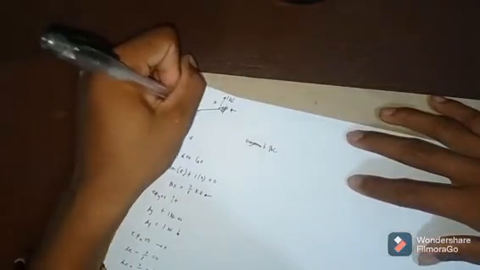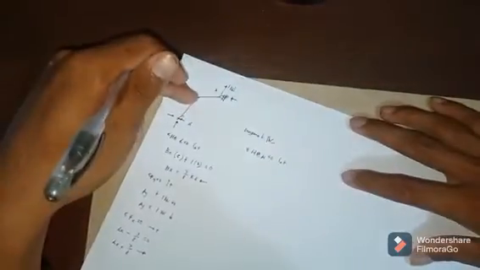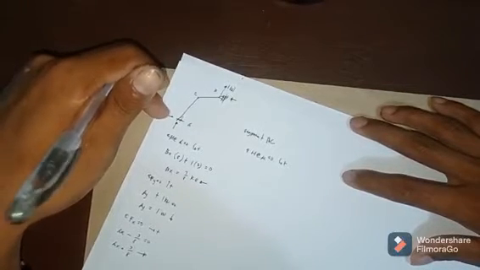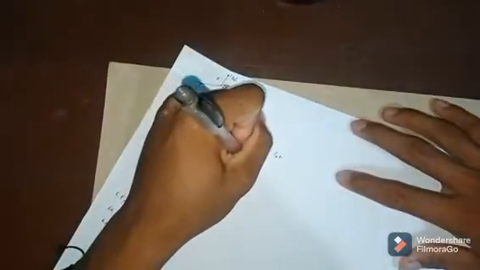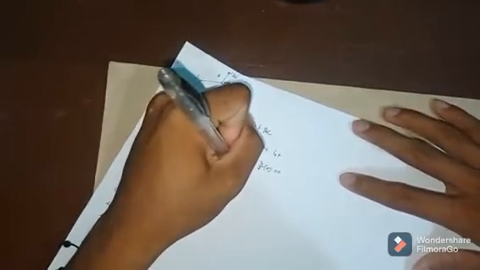From here to here, mag-take tayo ng moment dyan. So summation of moment at AC equals 0, counterclockwise positive. So mag-take tayo ng moment dito, 3/8 ito, and our AC, AX is 3/8. Considering that this area is X, the moment at AC is rotating clockwise, so negative, so minus 3/8 times X is equals to 0. So moment at AC is equals to 3/8 X.